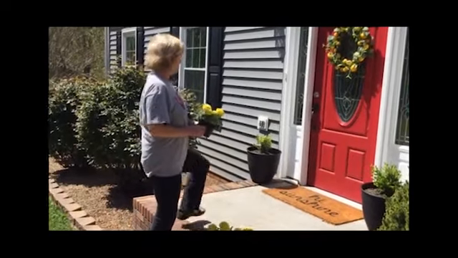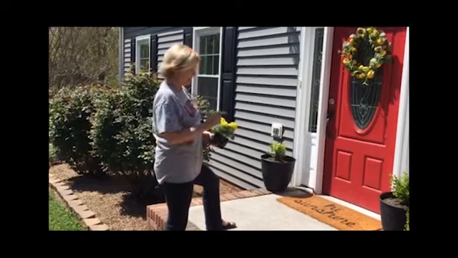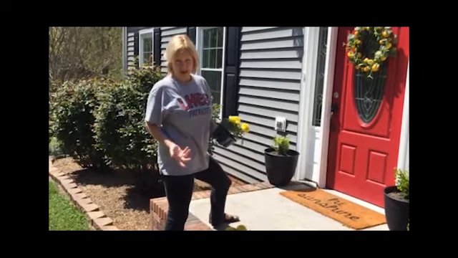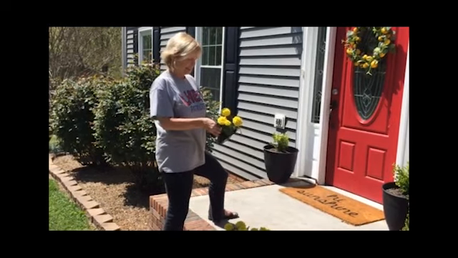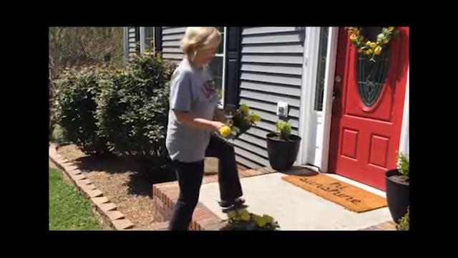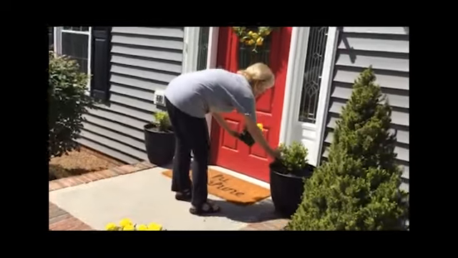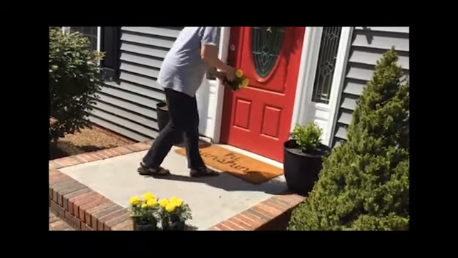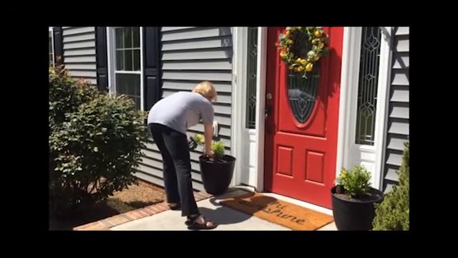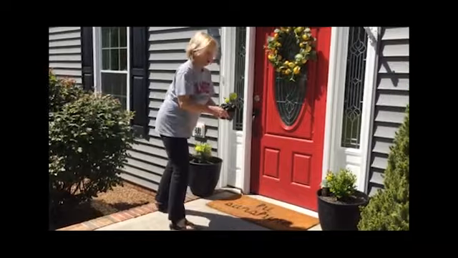One way I could divide them equally is to put one here and one here and one here and one here until I run out and see if I have equal sets. So let me try that. So I could plant one here, one over here. I'll dig the holes later.